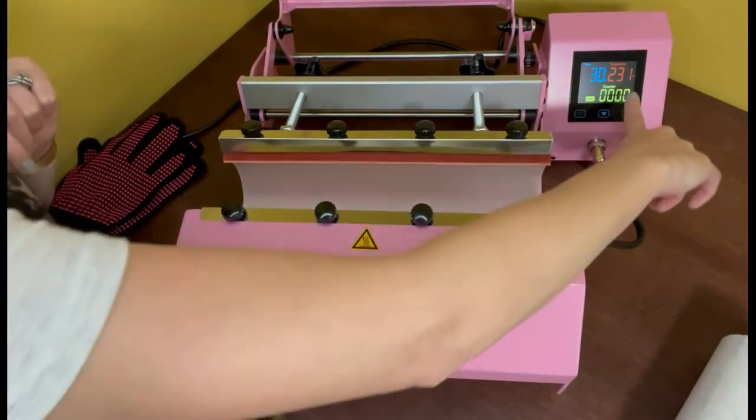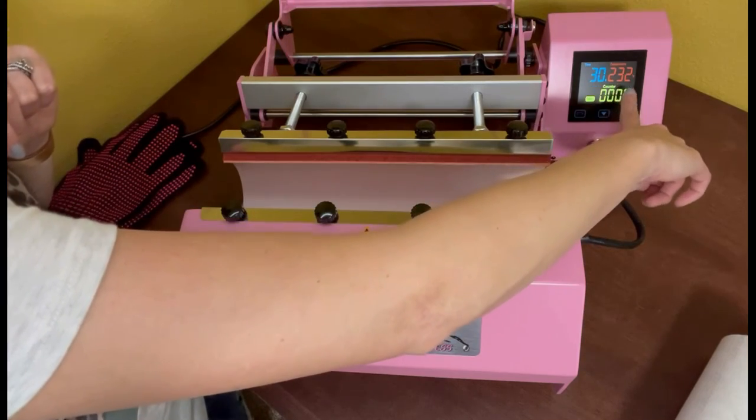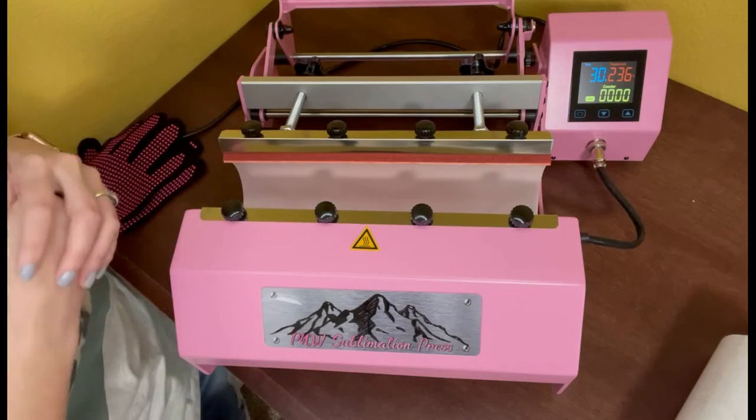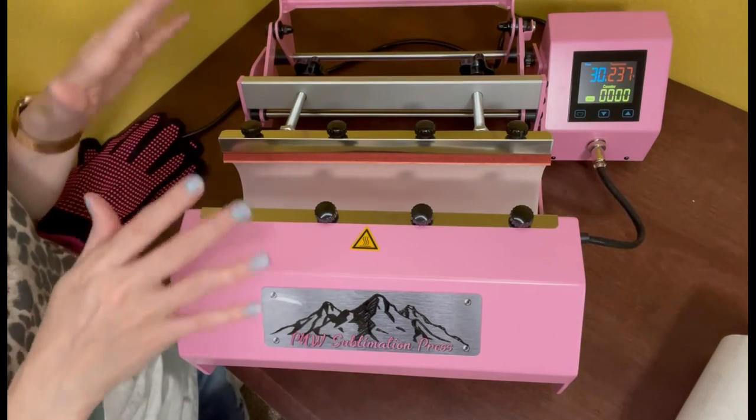What it's doing right now is it's going up to its resting temperature. So hopefully you guys can see those numbers turning there. The resting temperature on this press for what I chose is 350 degrees.